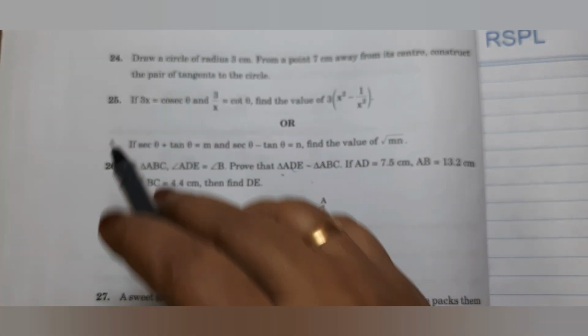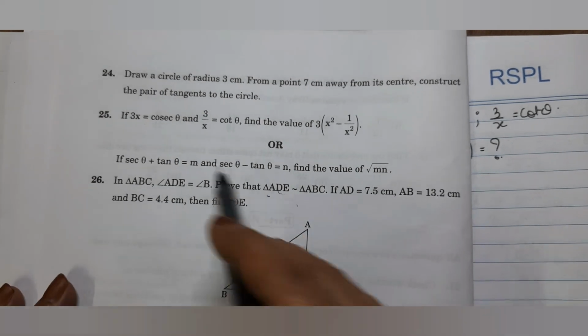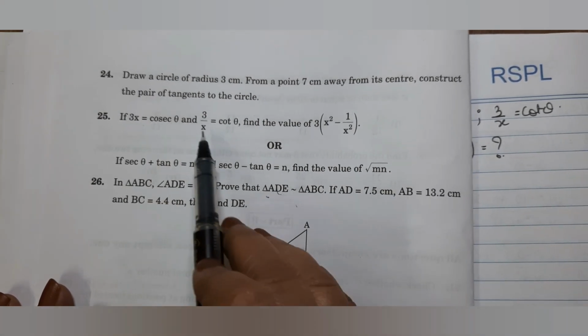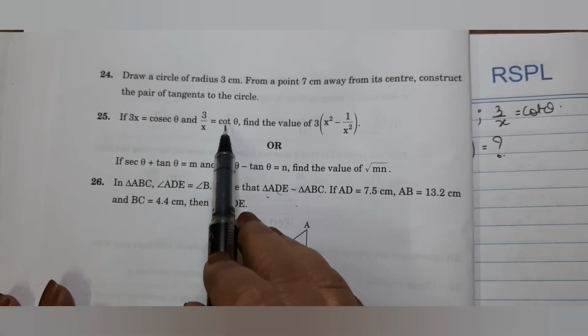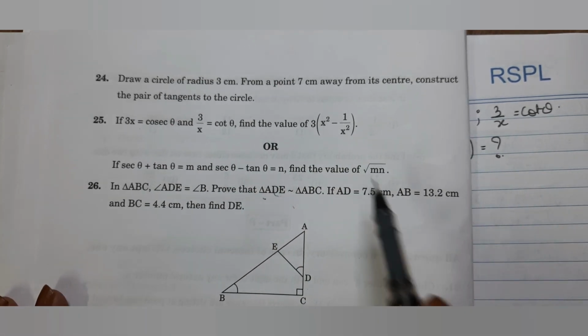Next question is trigonometry. In this question, if 3x is cosec theta and 3 by x is cot theta, find the value of 3x square minus 1 by x square.